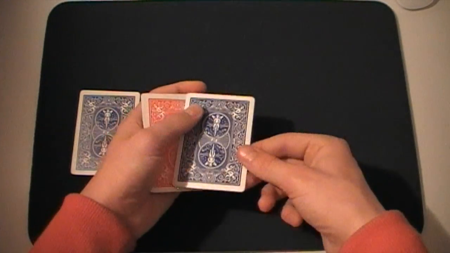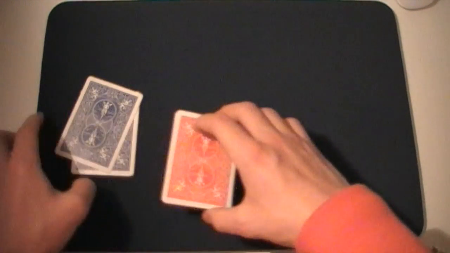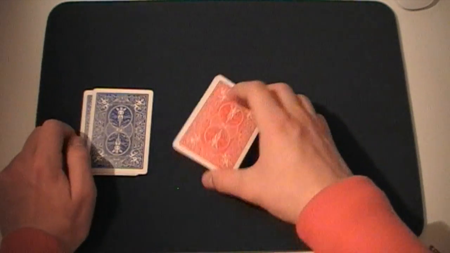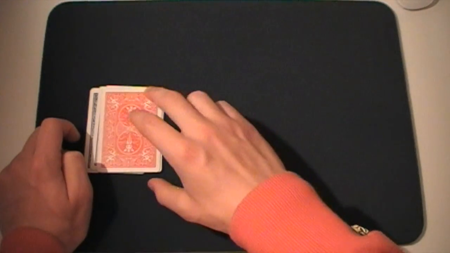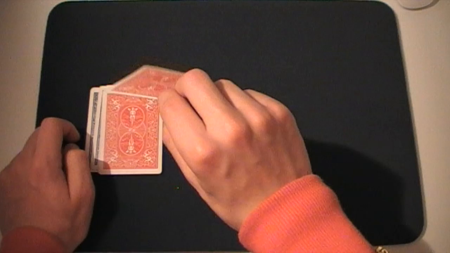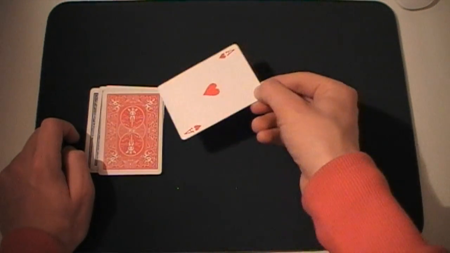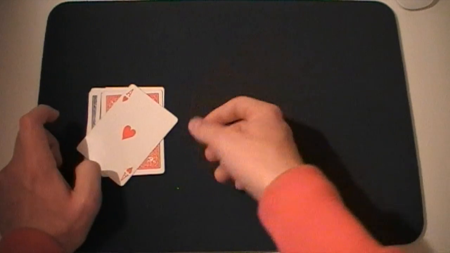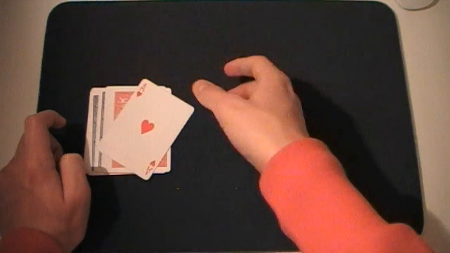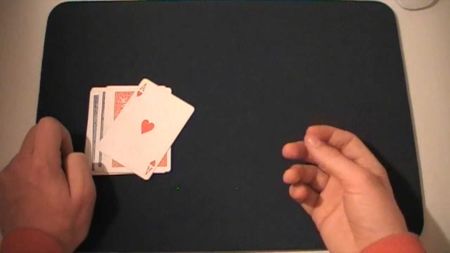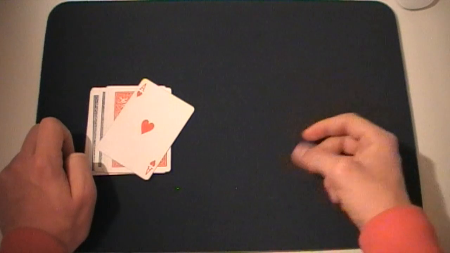Double lift, put the blue card on the blue pile, and then to finish it off, you can just put all the cards back together and say, look, and the one card that the spectator happened to pick was the ace of hearts, and that's the one that jumped. It's weird, isn't it? And then you can finish off with that final convincer showing that ace of hearts on top. So that's what happens if they pick the ace of hearts.